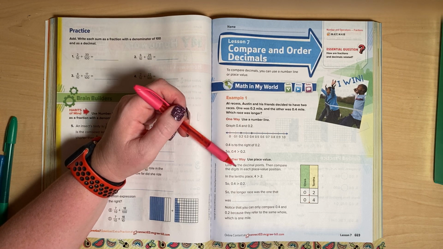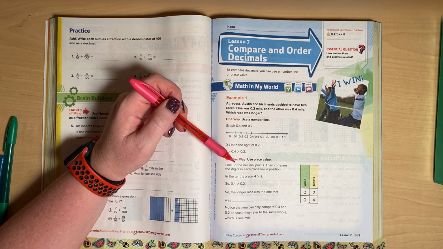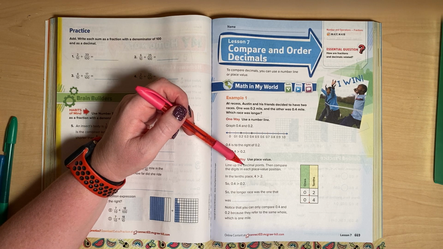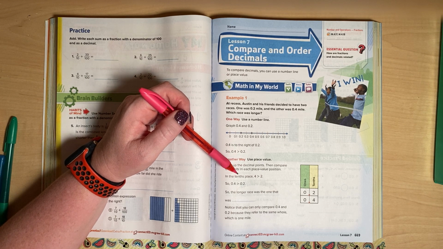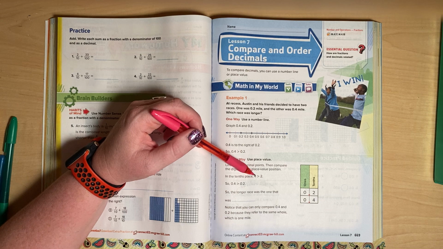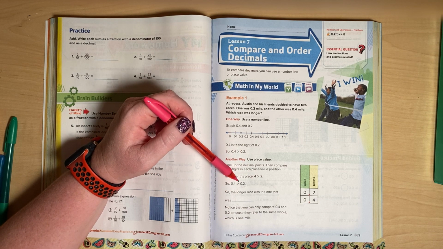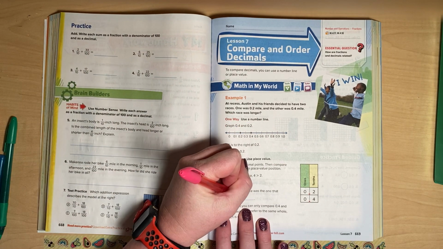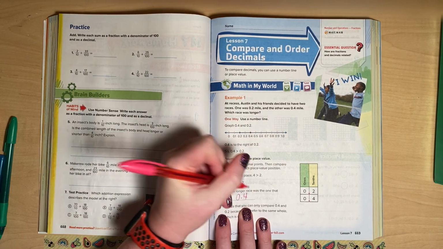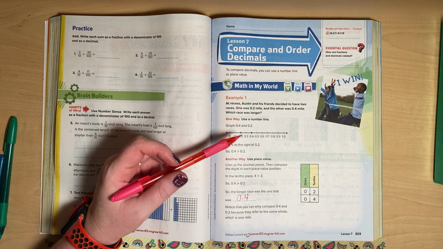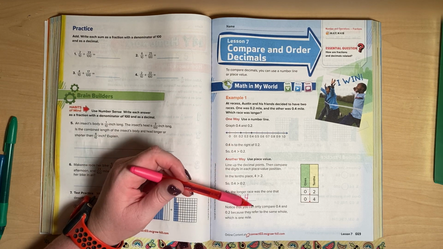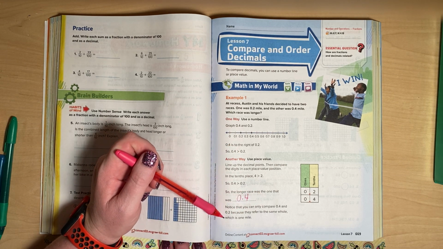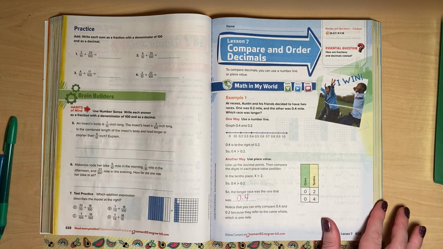Another way to compare is to use place value. Line up the decimal points, then compare the digits in each place value position. In the tenths place, 4 is greater than 2. So 4/10 is greater than 2/10. So the longer race was the one that was 4/10. Notice that you can only compare 0.4 and 0.2 because they refer to the same whole, which is 1 mile. Okay, very easy.